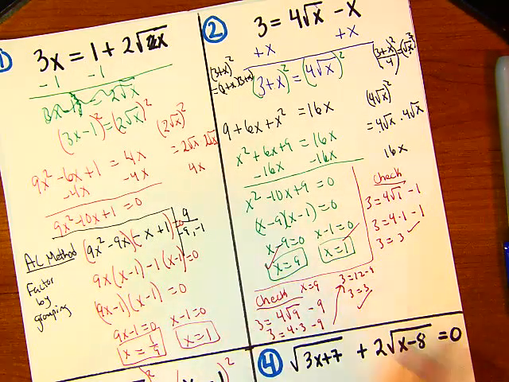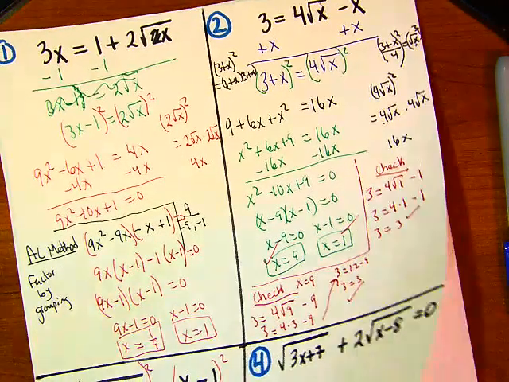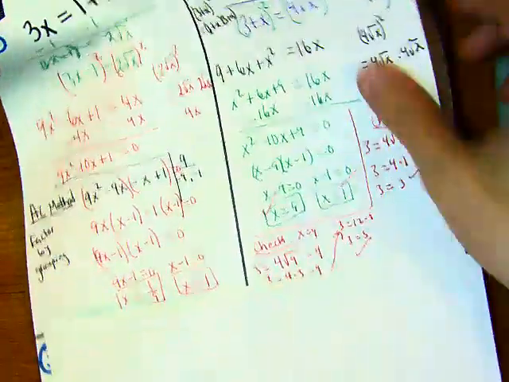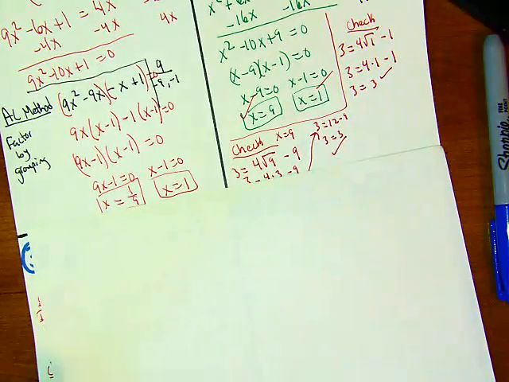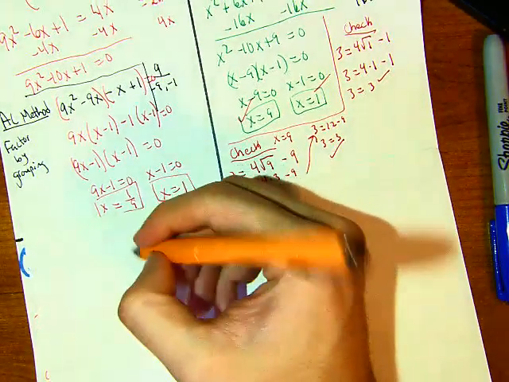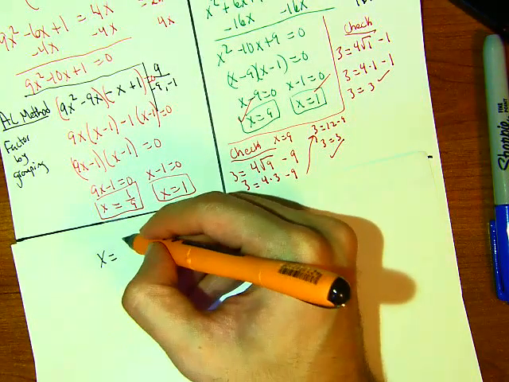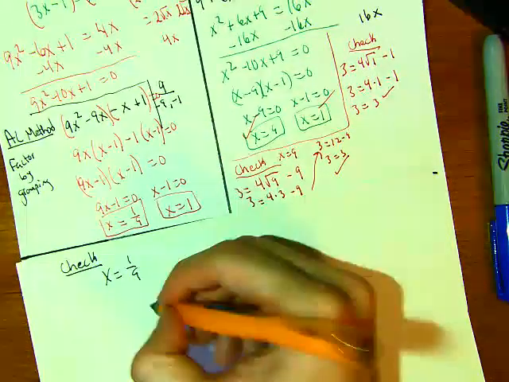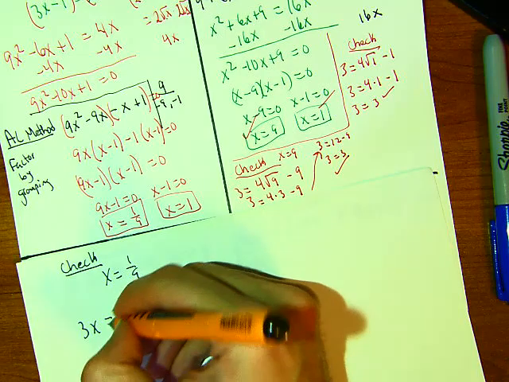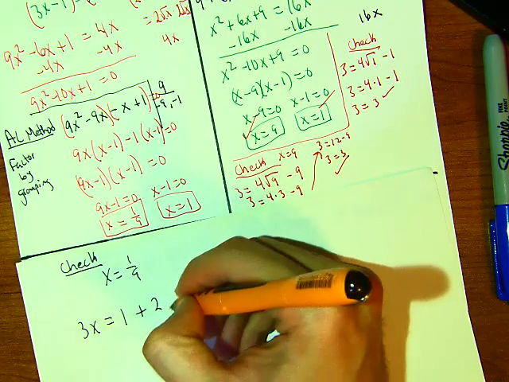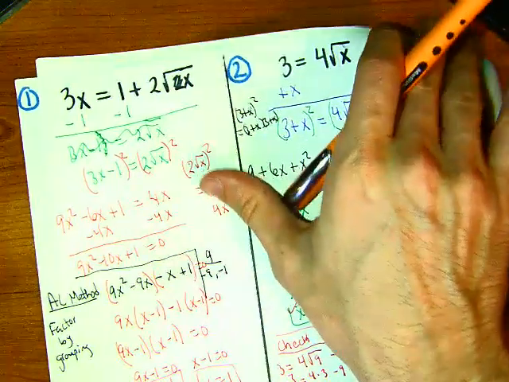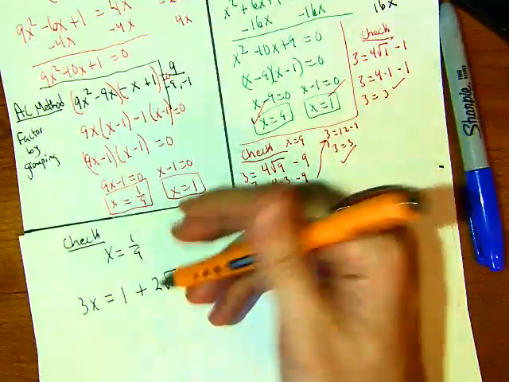But it's not enough. You have to check it. So let's just check it over here. Let's do it on this paper over here. Alright, so x is equal to 1 over 9. Check. Let's see. The original problem is 3x is equal to 1 plus 2 square root of x, right? This was the original problem. Now here, just plug in 1 over 9.